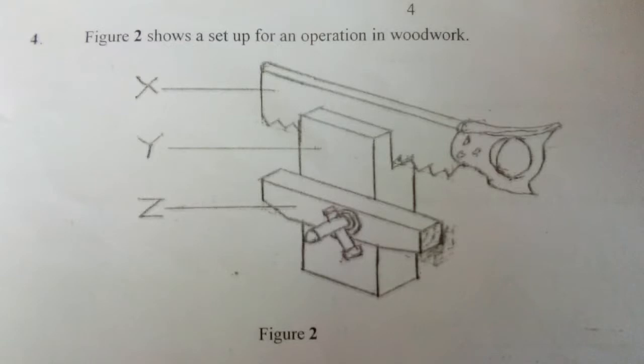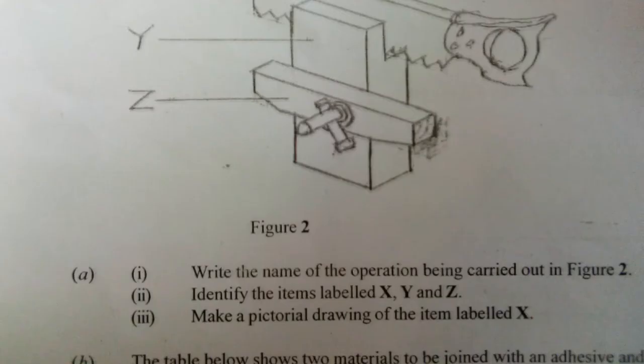Question 4. Figure 2 shows a setup for an operation in woodwork. We have the figure here. 4AI. Write the name of the operation being carried out in figure 2. The operation being carried out is cutting a tenon joint. So they are cutting a tenon joint.